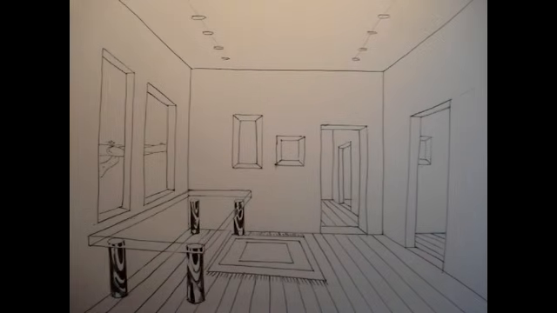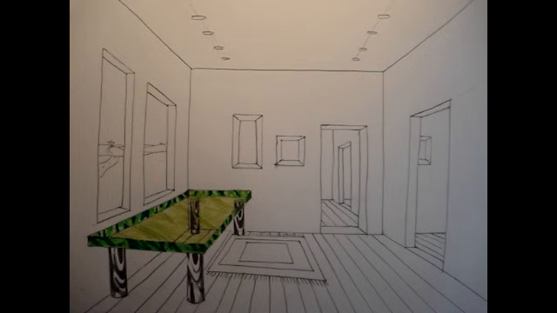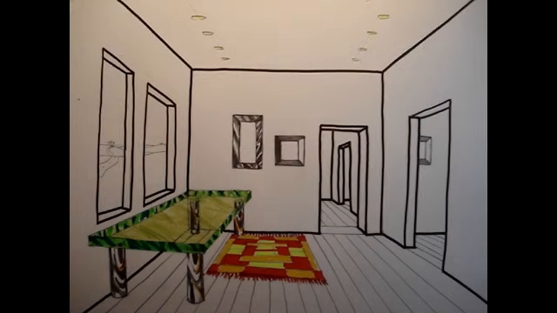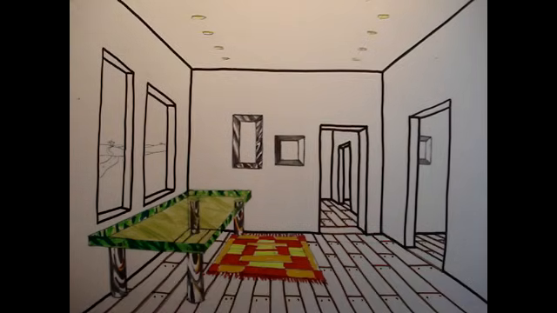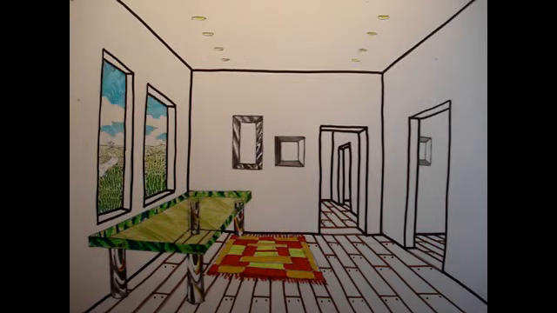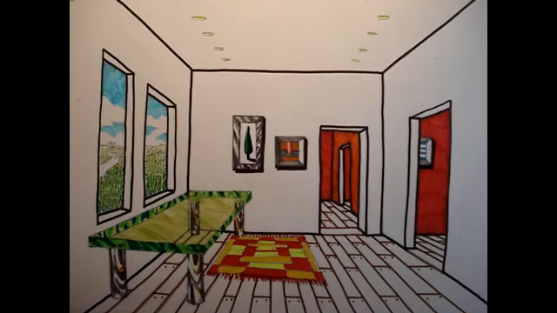We can add some details to the table legs, table glass, colour in the carpet, make the outlines solid with black pen, put the floorboards in, do a view through the window, colour in some of the windows and pictures. I don't want to overdo it, that's probably enough.